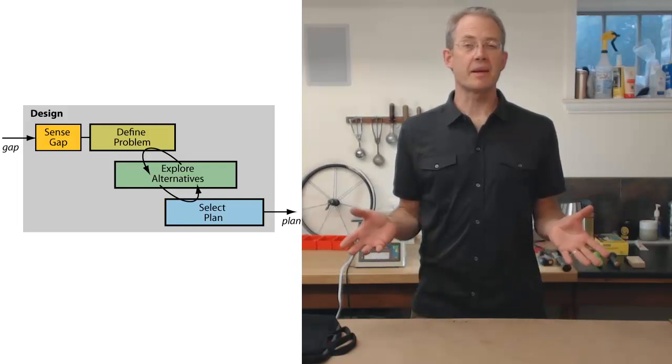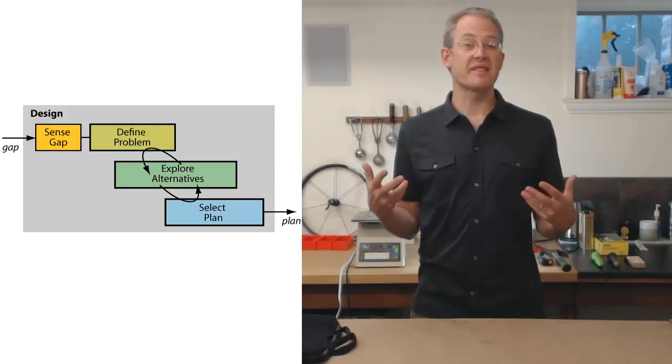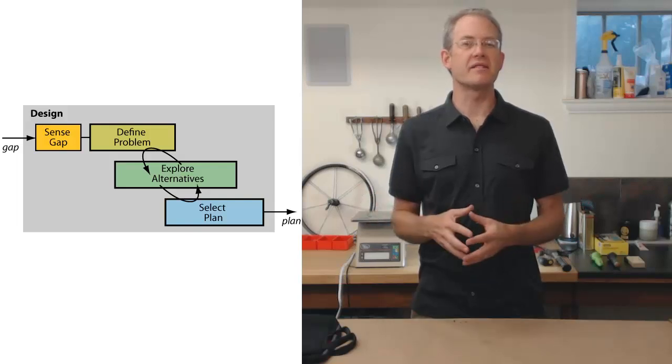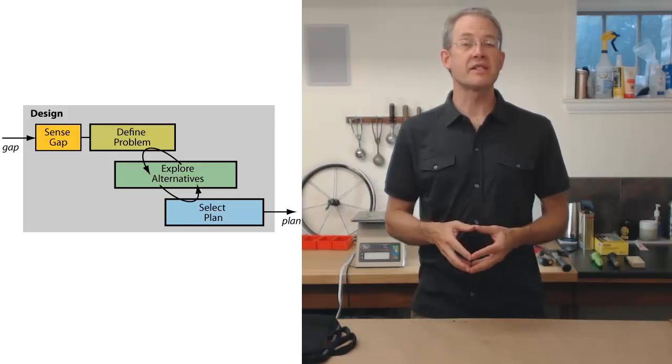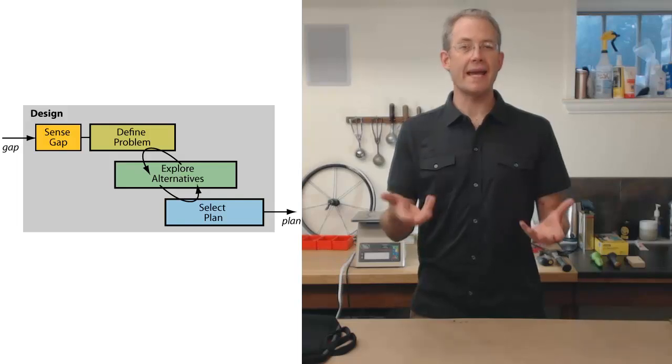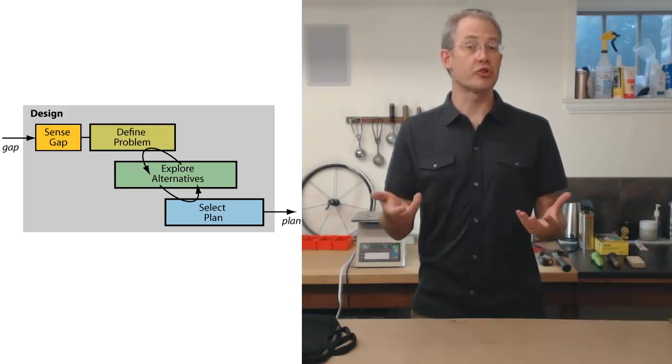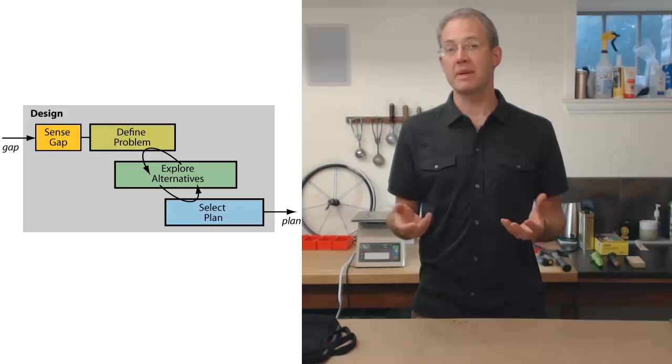The first step in the design process is to sense the gap. That is, to recognize, in fact, that there is a problem. Now, in some cases, you as the designer are handed the problem as part of your job or as part of an assignment. But in many cases, you're responsible for detecting the problem yourself and for identifying a problem that you want to tackle. That, in fact, is the way we're going to proceed in this course.